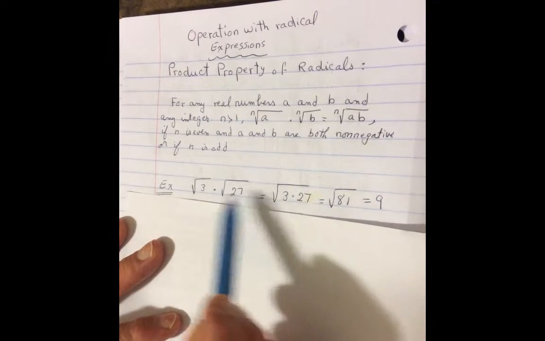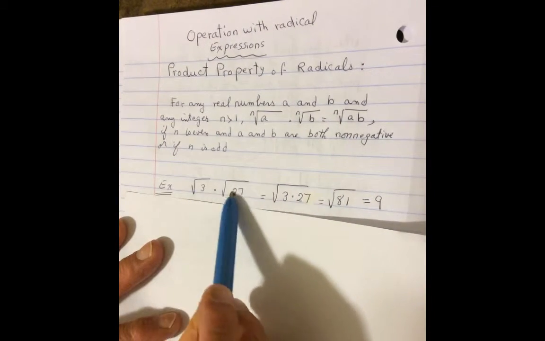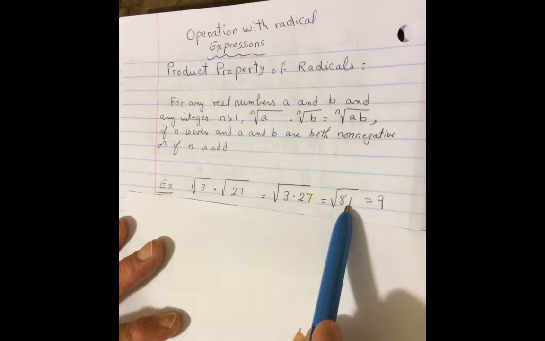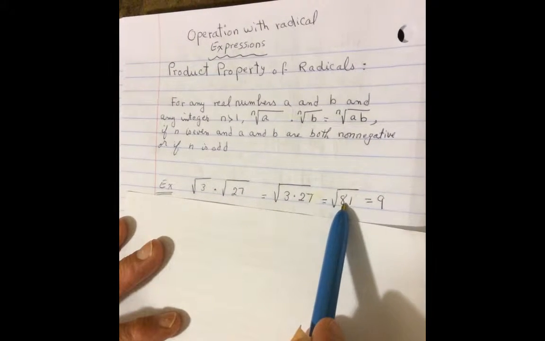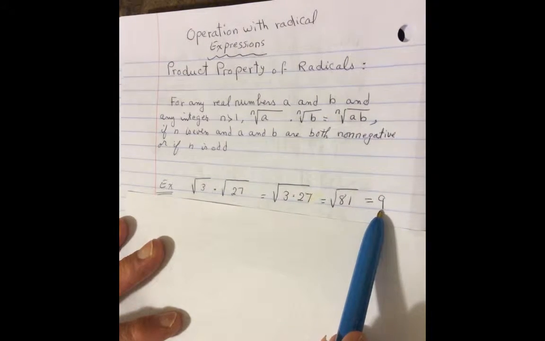But now we can do the multiplication. We keep them in the square root and we multiply 3 times 27. Now the answer is 81. Square root of 81, yeah, we can find the square root of 81, which is 9.